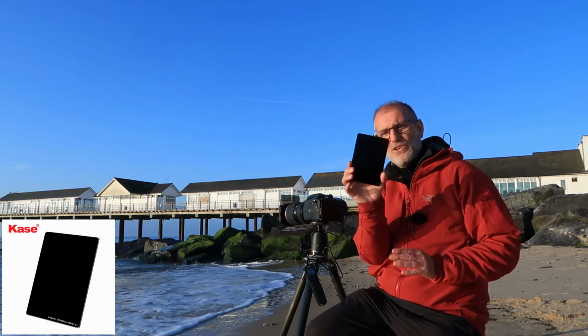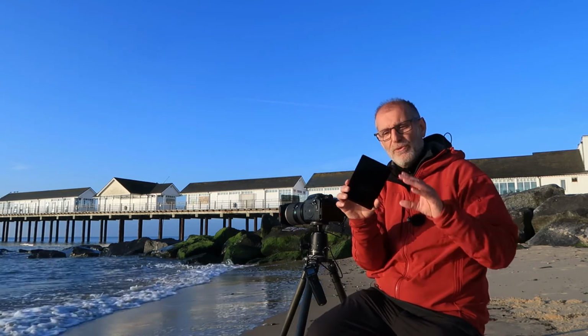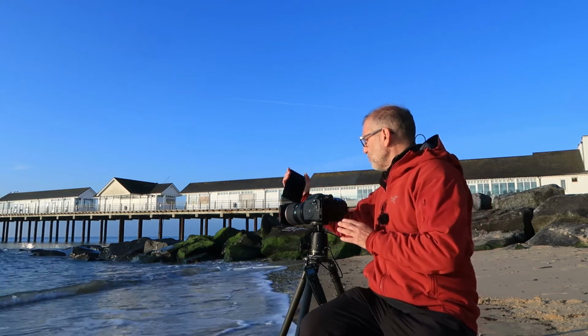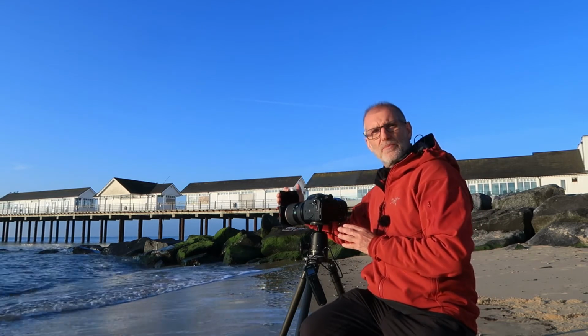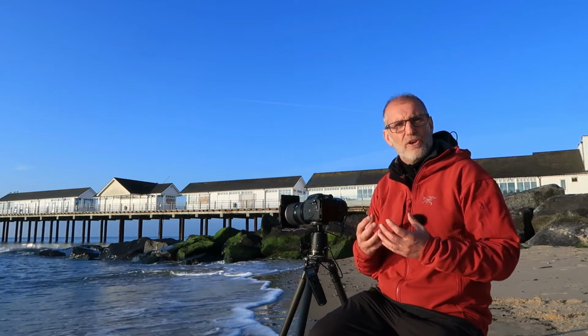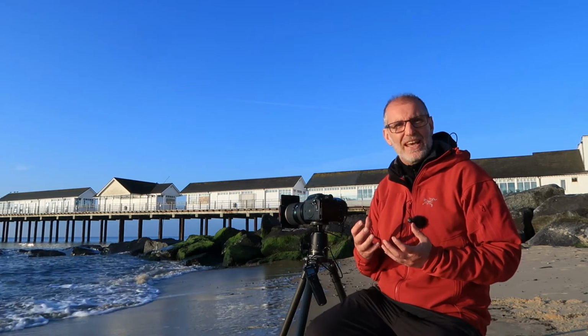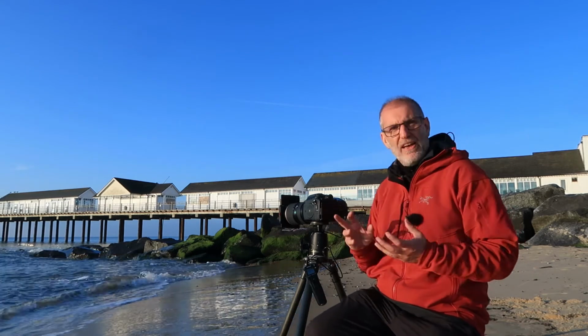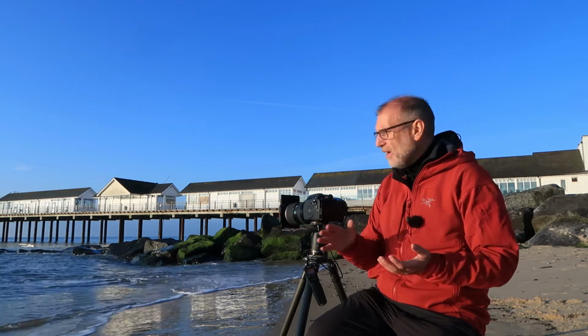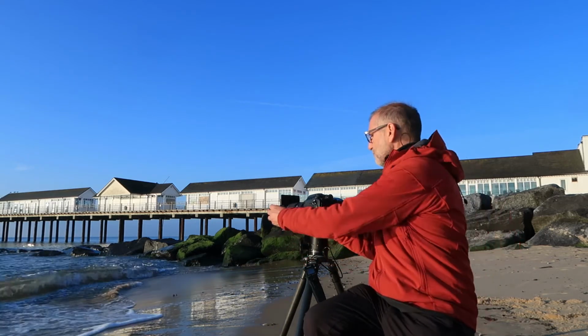Now when you look at a 10-stop filter, it's virtually black and it's hard to imagine that any light can come through it, but over the long exposure the light bleeds through to the sensor and exposes the image over a period of time. And in this instance right now I'm actually getting an 8 second exposure time at an aperture of f16, and that's amply long enough to create this nice soft movement to the water that I want.